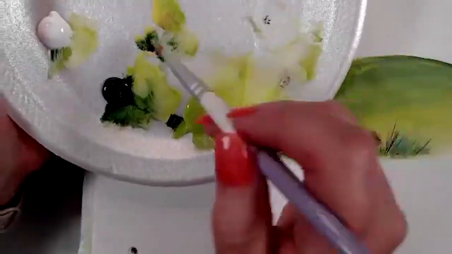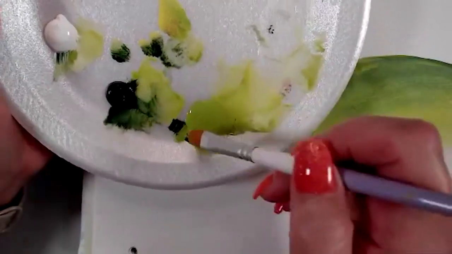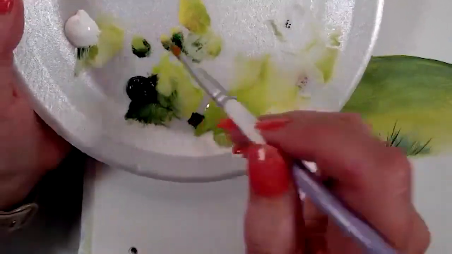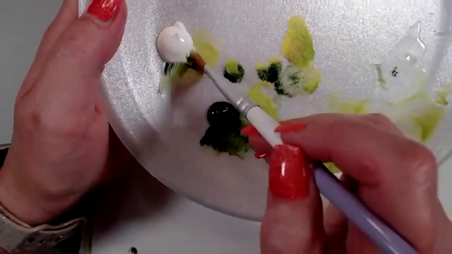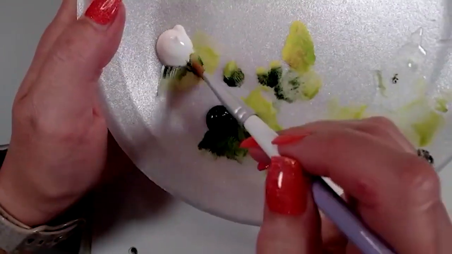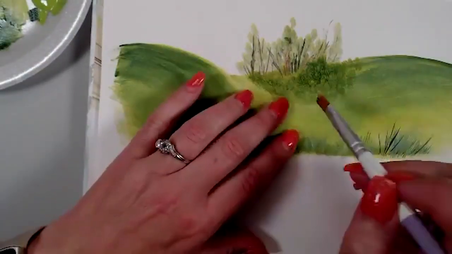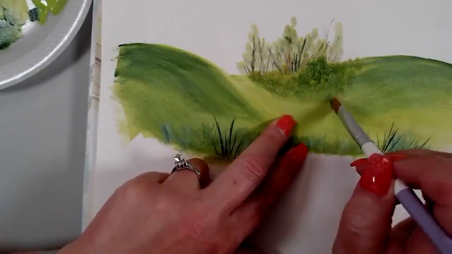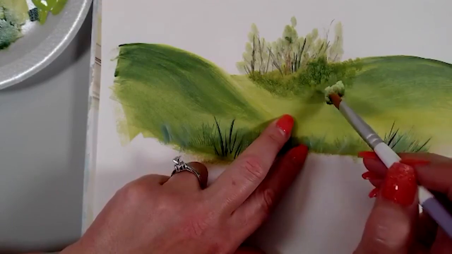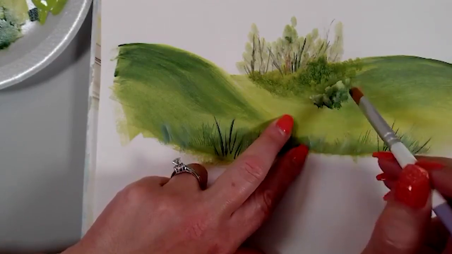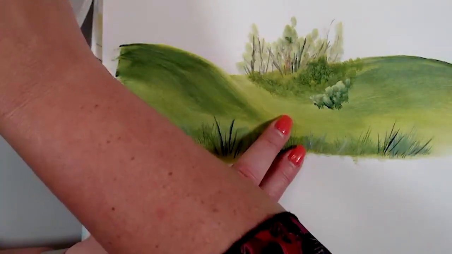I got medium on my brush, a little more of the sap, a little more of the citrus. And now I'm going to get white on the light green edge. And watch what's going to happen. Right here in the front of that, we're going to start to bring these bushes forward. A little more of the sap.